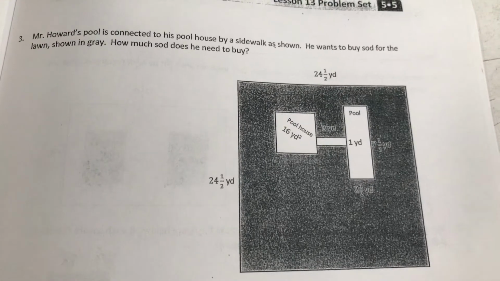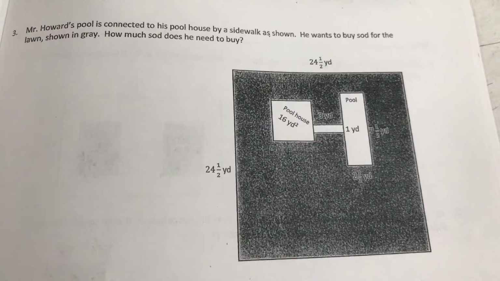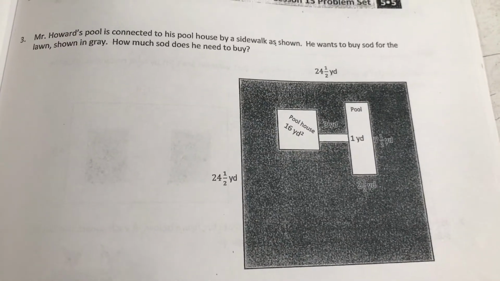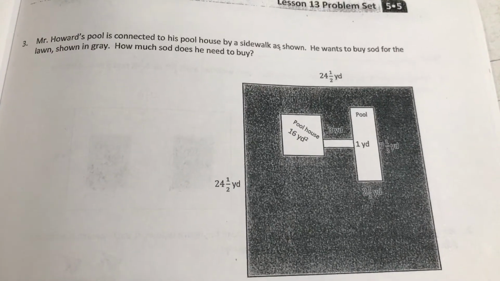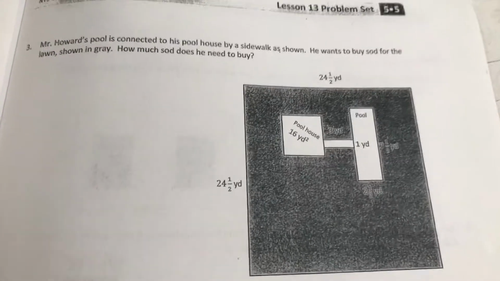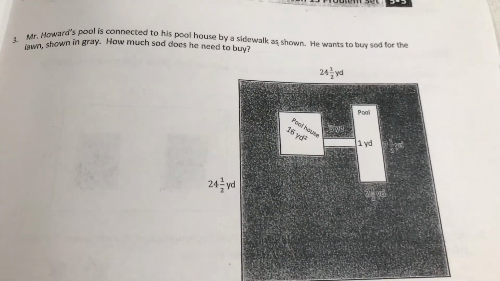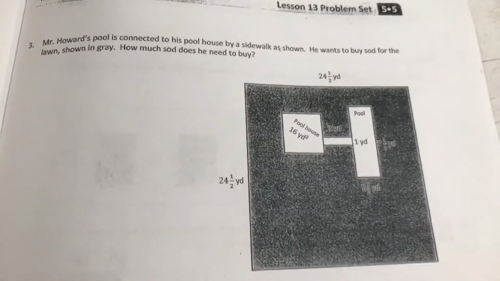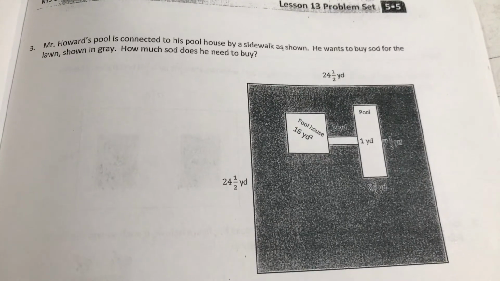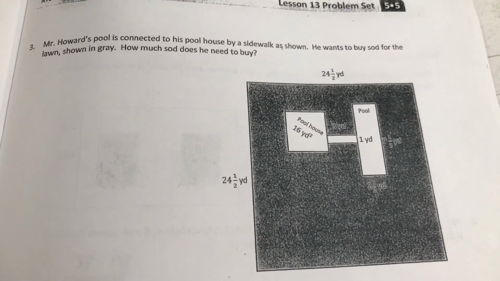And finally, number 3. Mr. Howard's pool is connected to his pool house by a sidewalk as shown. He wants to buy sod for the lawn shown in gray. How much sod does he need to buy? When you think of sod, think of dirt that you lay down in your front yard and then you put some nice grass over it. So he wants to have a nice front yard here.